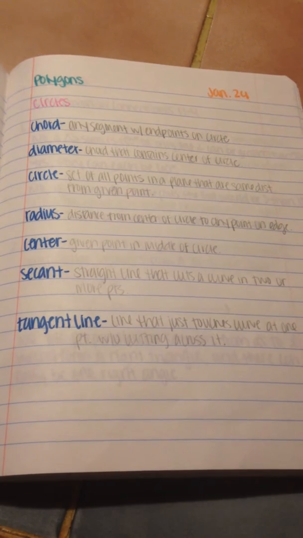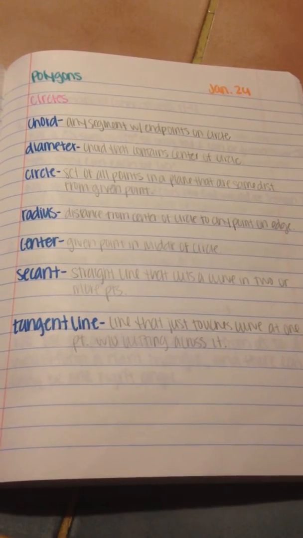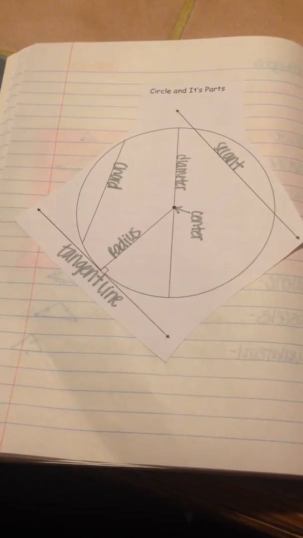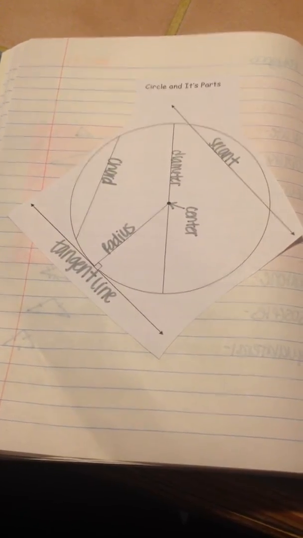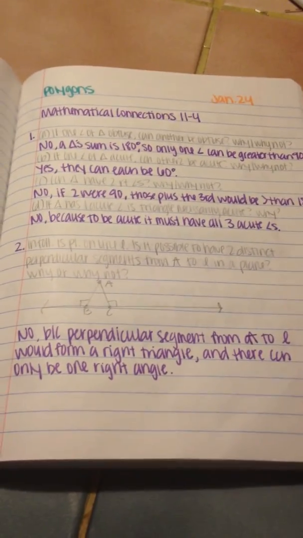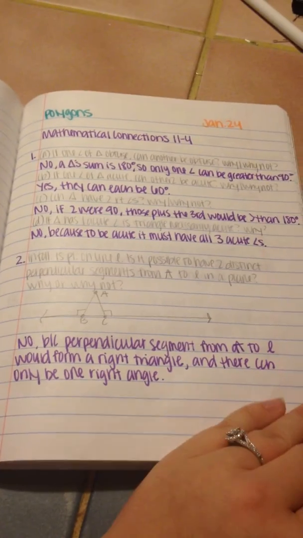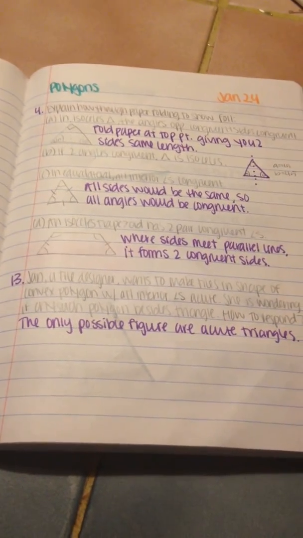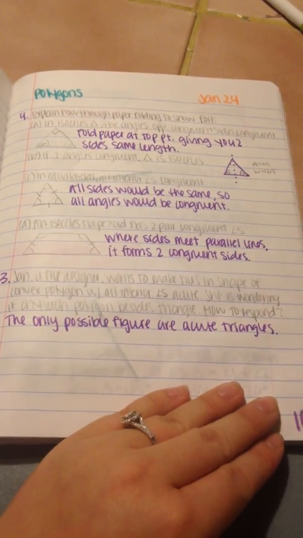Now I have circles, definitions, chord, diameter, circle, radius, center, secant and tangent line, and the diagram labeling each. Mathematical connections 11-4. Continued.